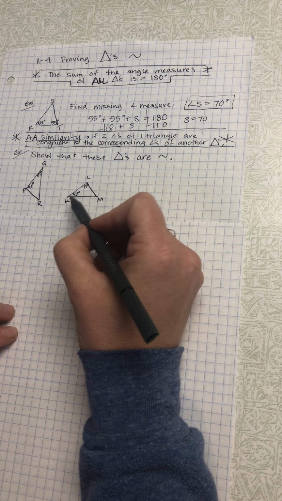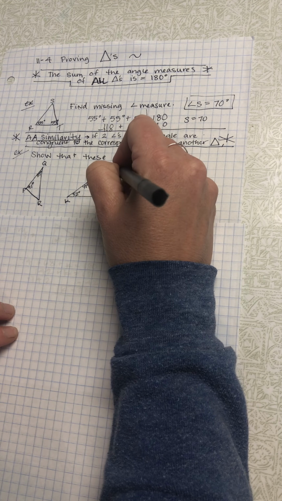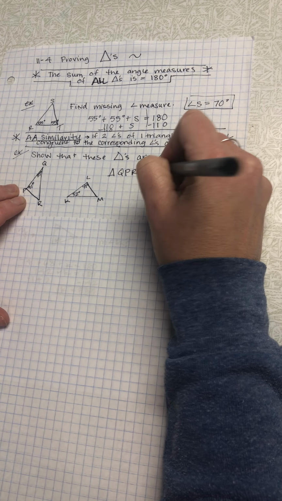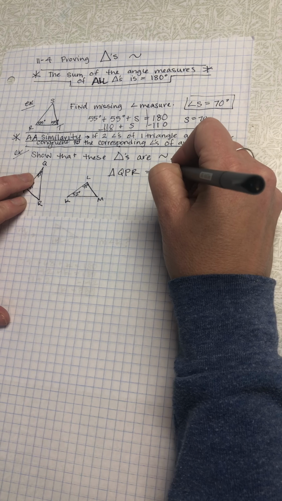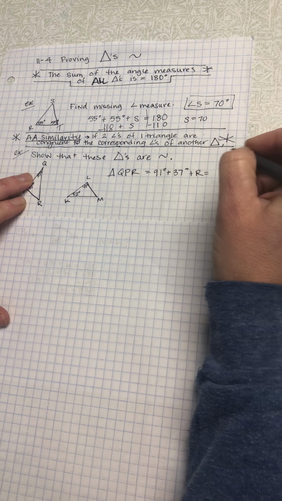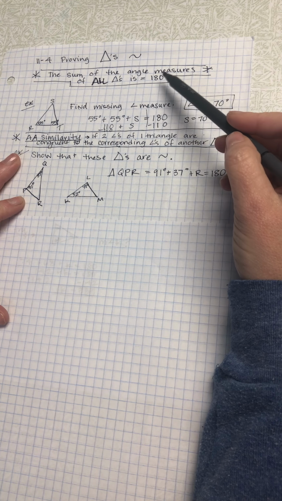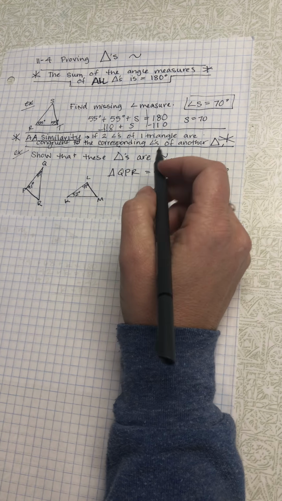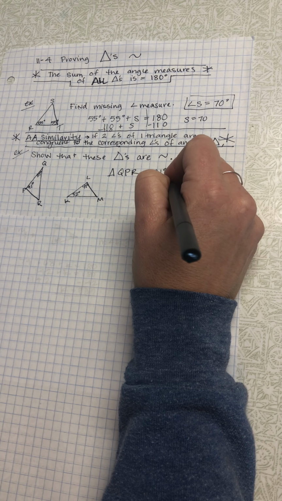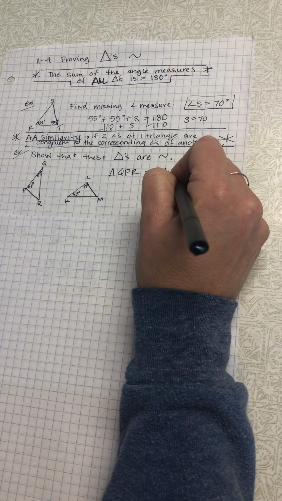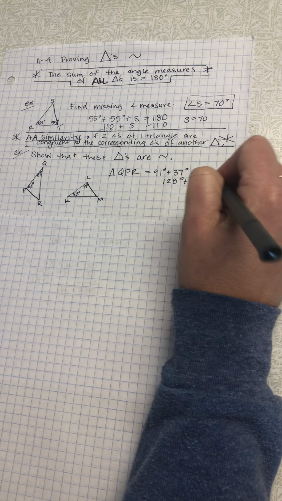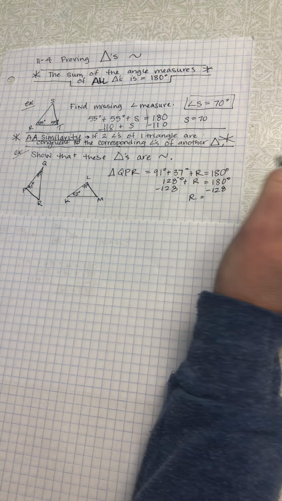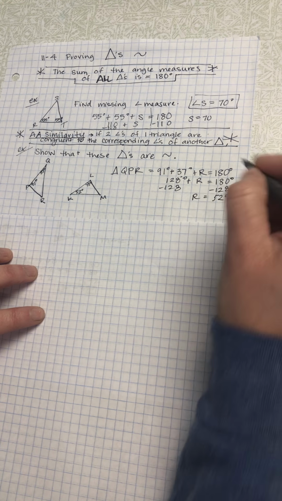QPR and LKM. So if we take the first one, triangle QPR, the information that we're given is that one of the angles is 91 degrees and another one is 37 degrees, and that one is missing. And we know that all triangles, because of the definition in the very beginning, are equal to 180 degrees. Okay? So because we know that, we can solve. So if we do 91 and 37, let's see, I think it's 128 plus R is equal to 180. When I subtract 128 from both sides, I'm left with R equals 52 degrees.